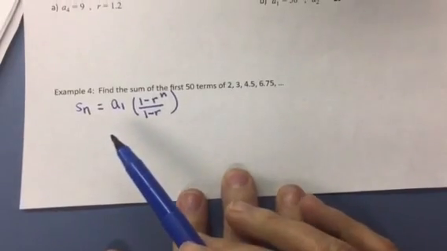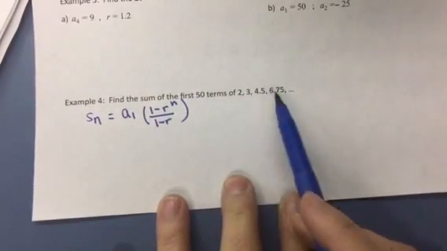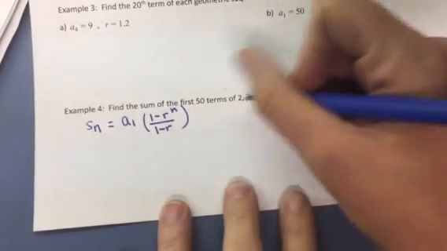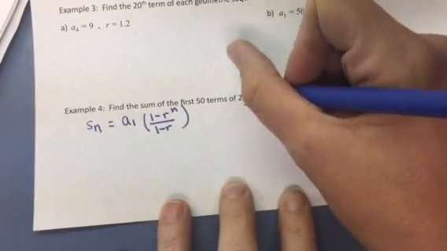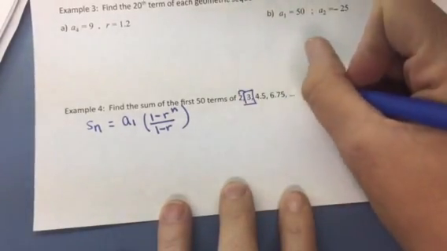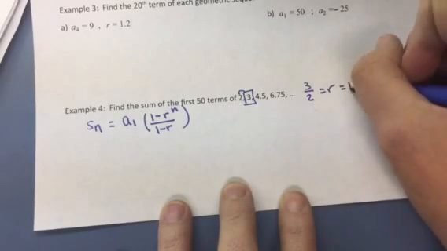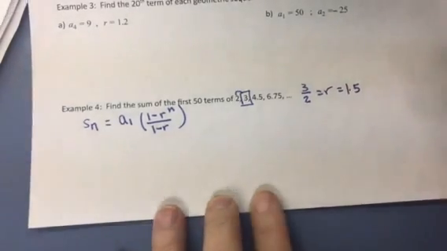All right, so in example 4, we're finding the sum of the first 50 terms. Our common ratio is not going to be 1. Pick two numbers and divide. I'm going to divide 3 by 2. So 3 over 2 is my common ratio. And I could write that as 1.5 if I want.